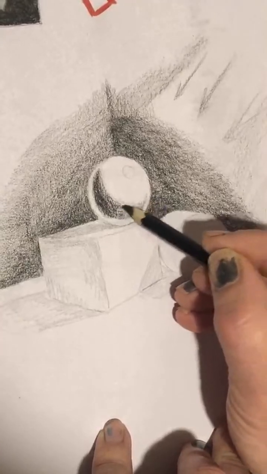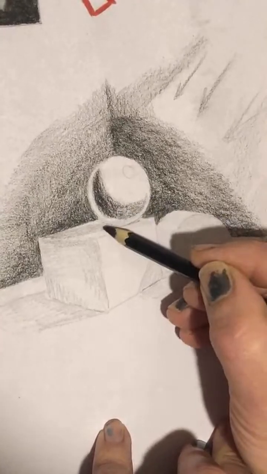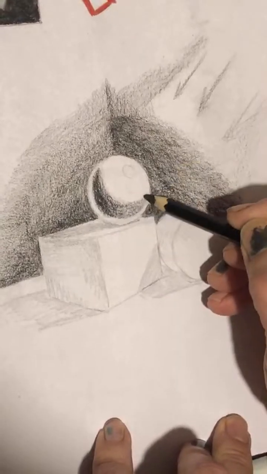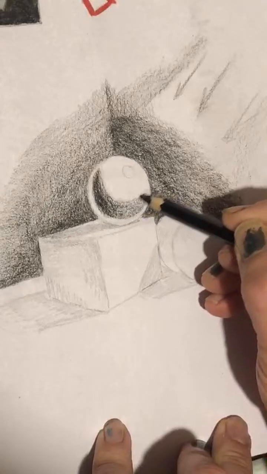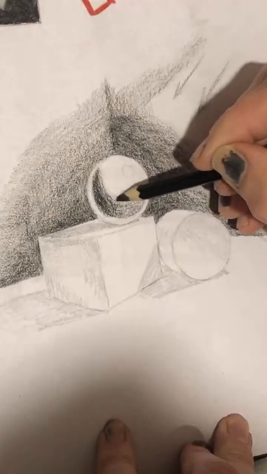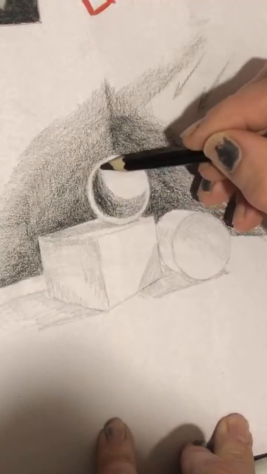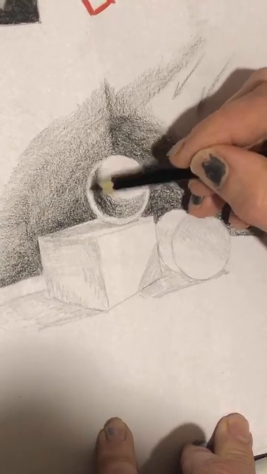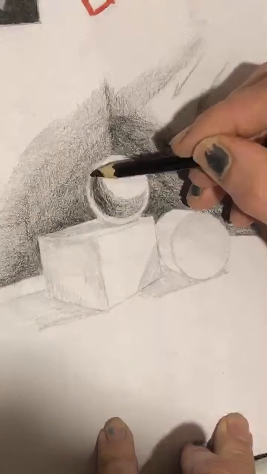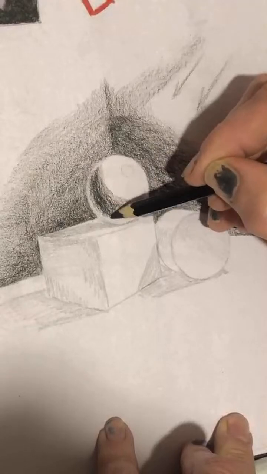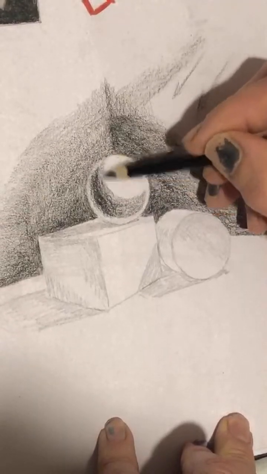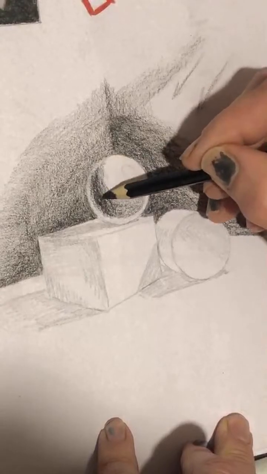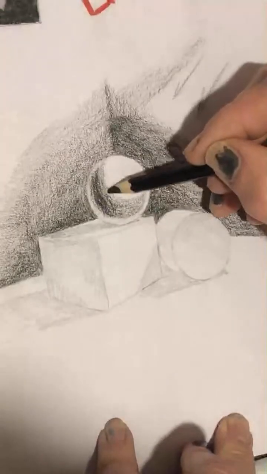Reflective light bouncing back. So you'll have reflective light bouncing from this cube that it's sitting on, or this box. But it's never as light as this light, the direct light. So you've got direct light, shadow, reflective light.